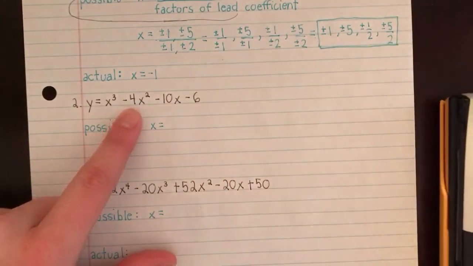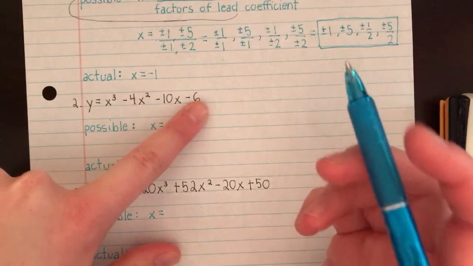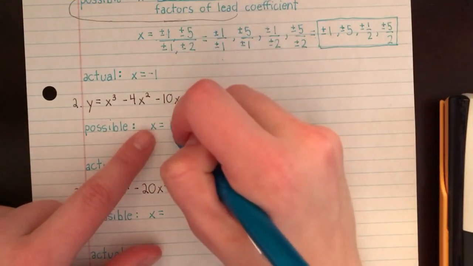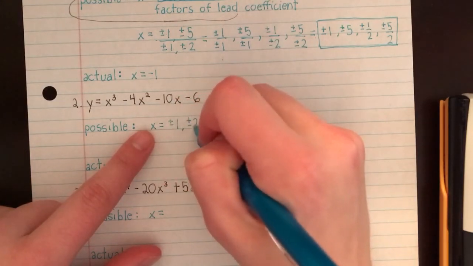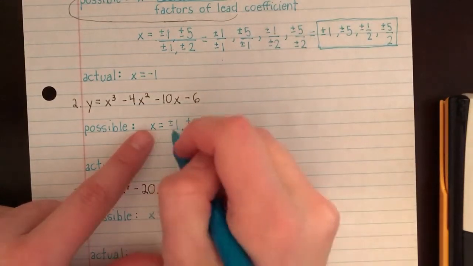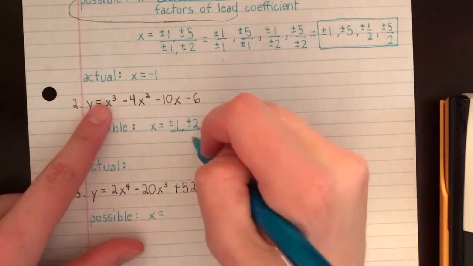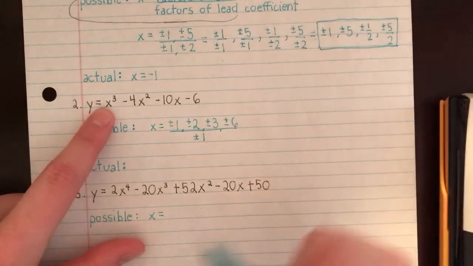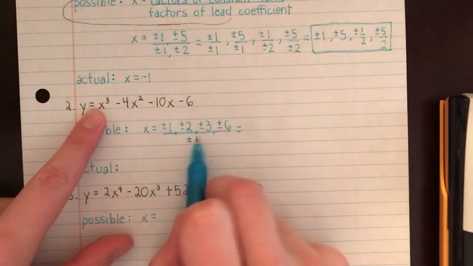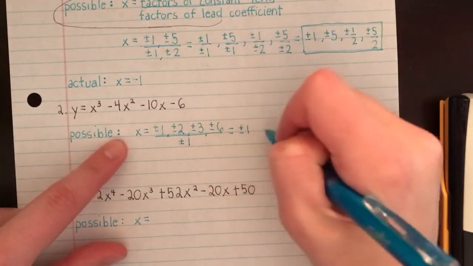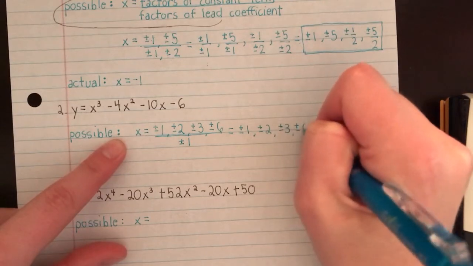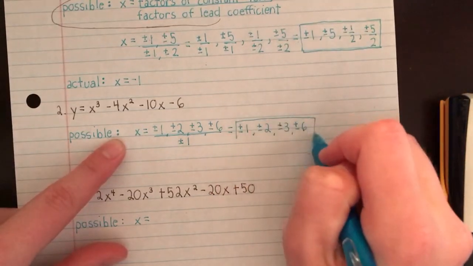Y equals x to the third minus 4x squared minus 10x minus 6. So my possibilities will be factors of this, plus or minus 1, plus or minus 2, plus or minus 3, plus or minus 6, okay? Divided by factors of my lead coefficient, plus or minus 1. Oh, how nice is that? So that's very easy because then all of these numbers divided by 1 are just themselves. So plus or minus 1, plus or minus 2, plus or minus 3, and plus or minus 6. That's it. Those are my only possibilities.